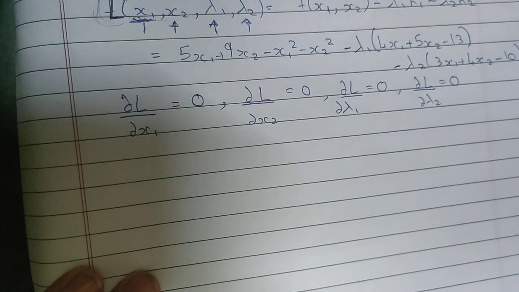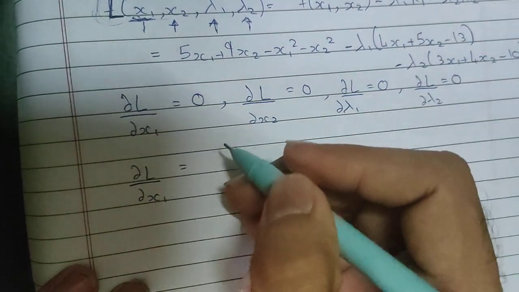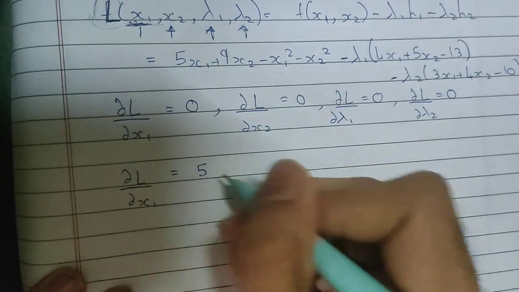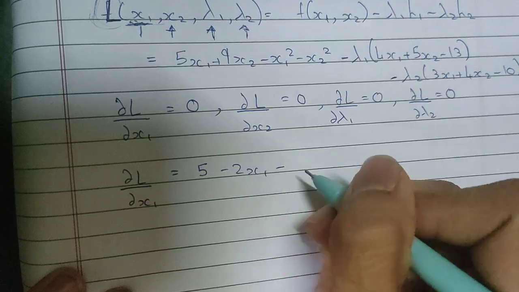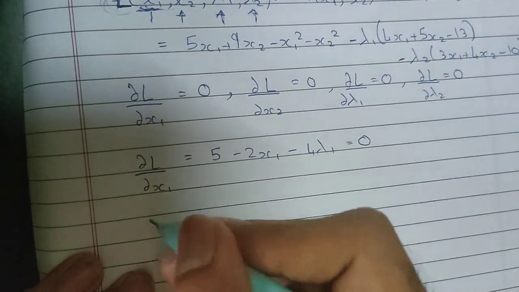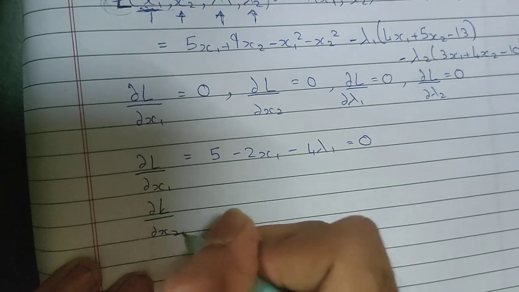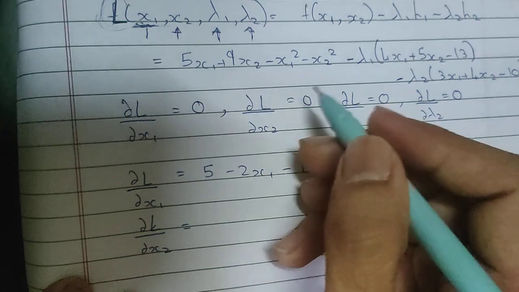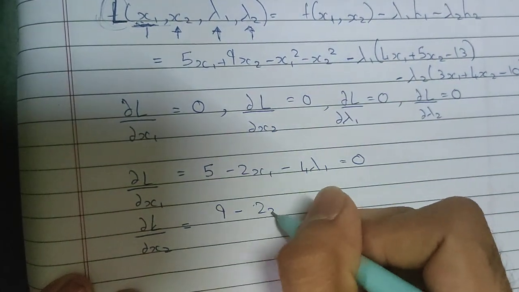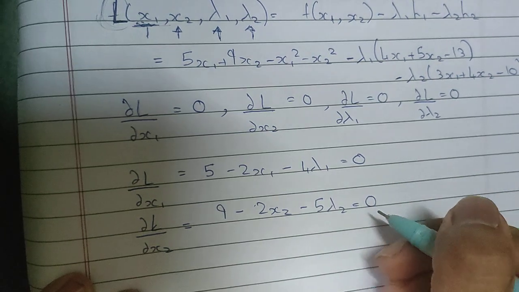Okay, so now let's start calculating. This is just normal differentiation. We get 5 minus 2 x1 minus 4 lambda 1 equal to 0. Then for the next one, with respect to x2, we get 9 minus 2x2 minus 5 lambda 2 is equal to 0.